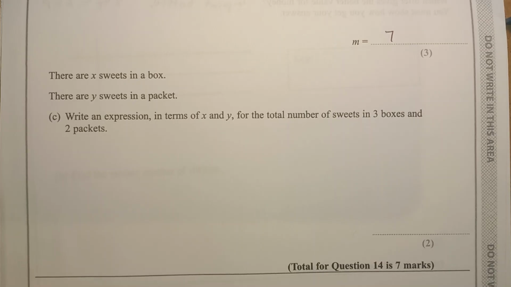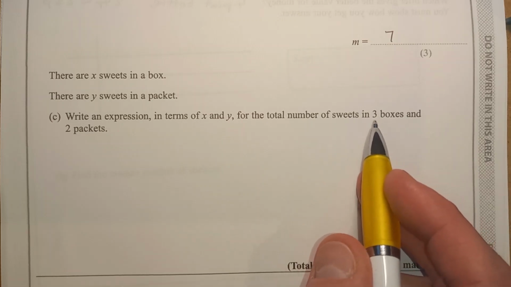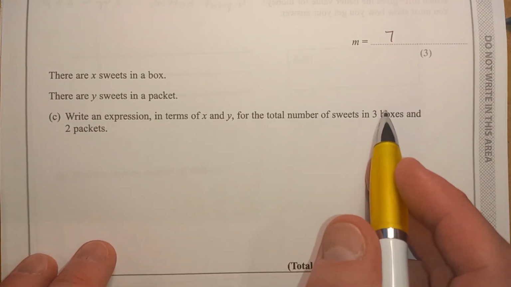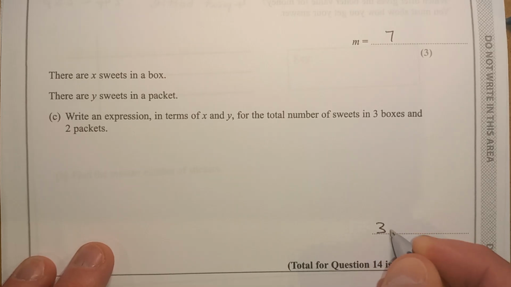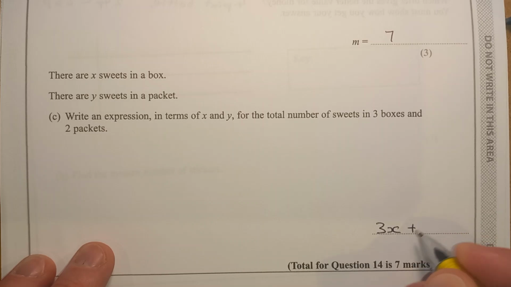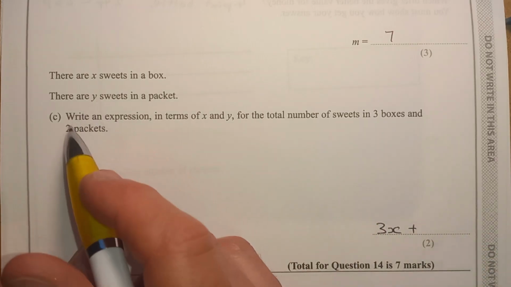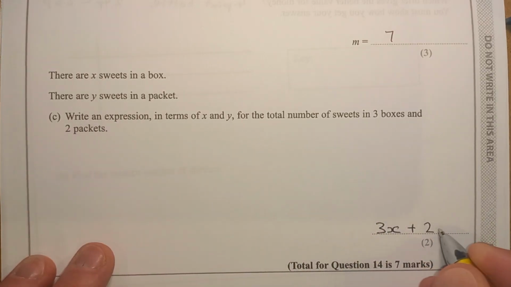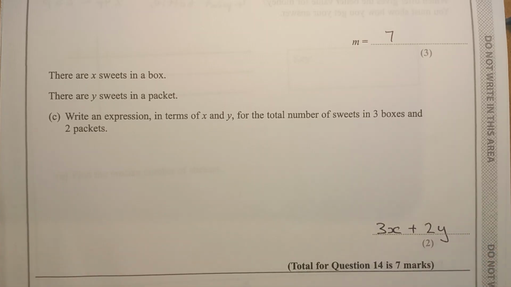Okay, then we've got part C down here. There are X sweets in a box. There are Y sweets in a packet. Write an expression in terms of X and Y for the total number of sweets in 3 boxes and 2 packets. So 3 boxes, each box has got X. So it's going to be 3 times X in the boxes, and 2 packets with Y in each, so it's going to be 2 lots of Y. 2Y. 2 marks.